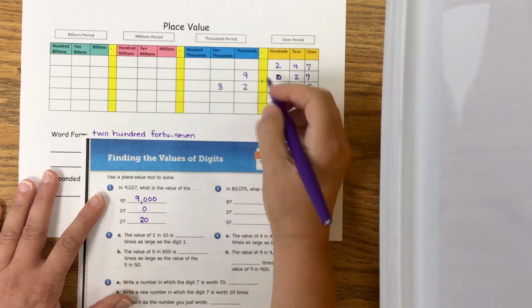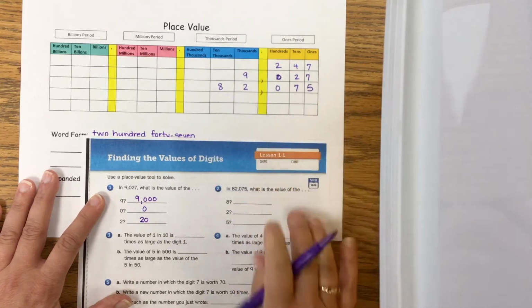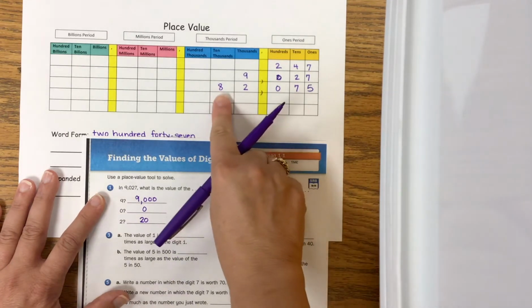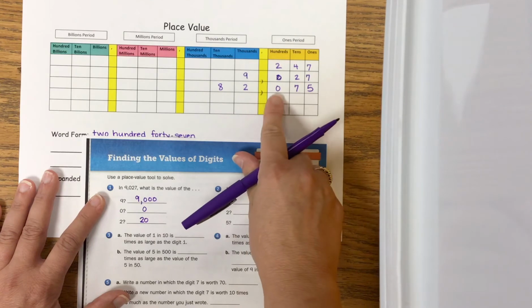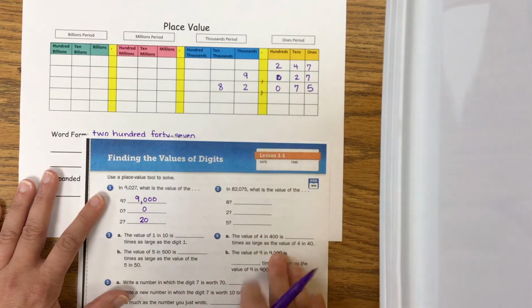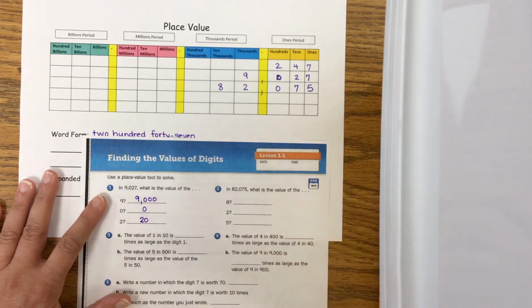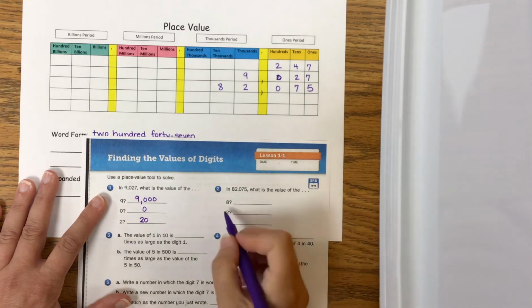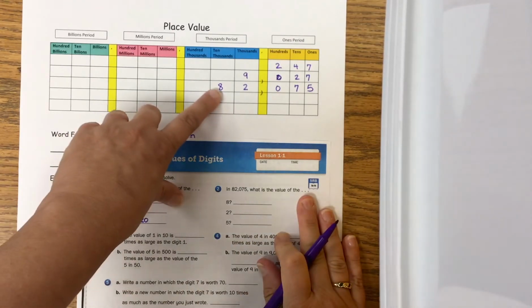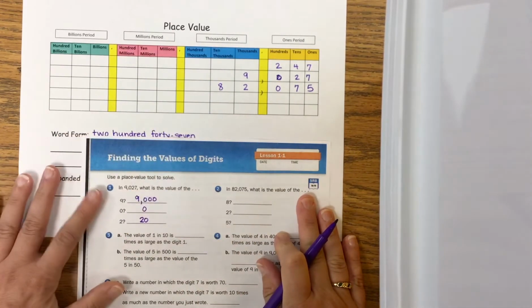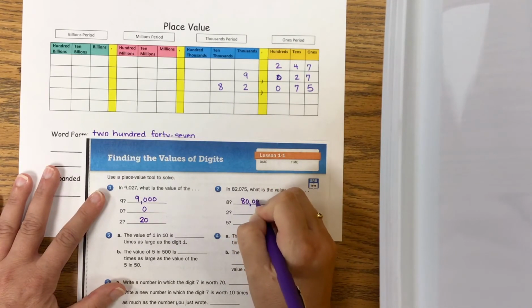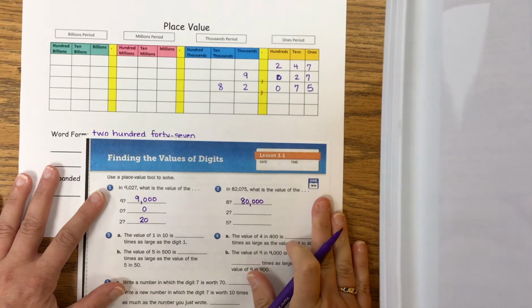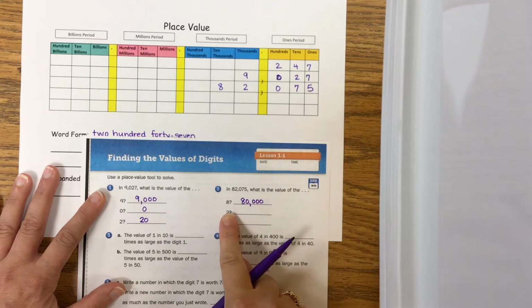And then we always want to read that number from left to right, just like we read books. So I can read that number as 82,075. Now I can go through and we're going to tell what value each number has. So what's the value of 8 10,000s? That would be 80,000.